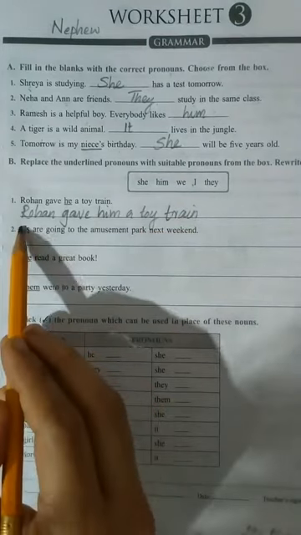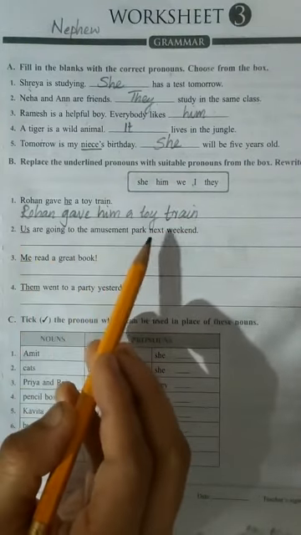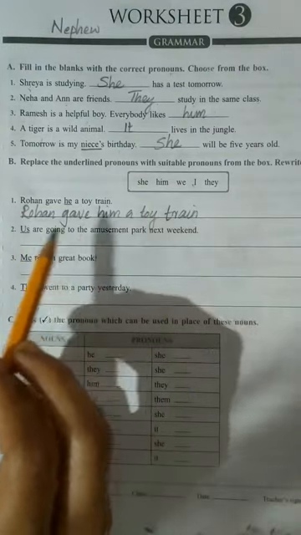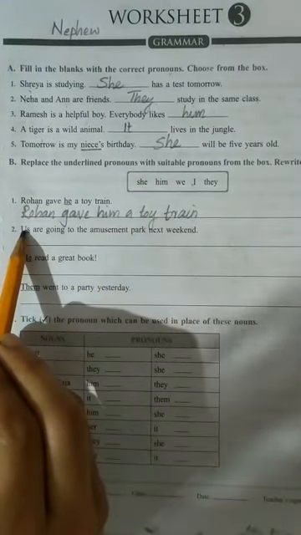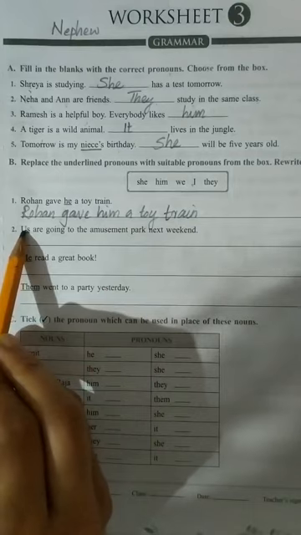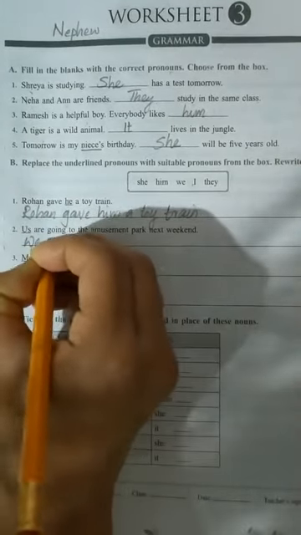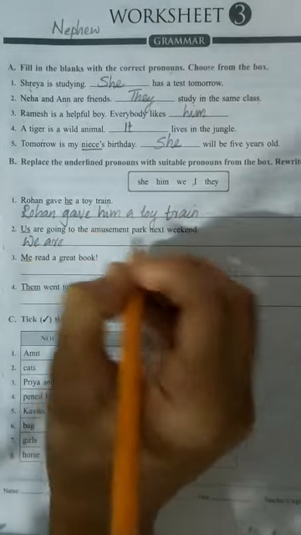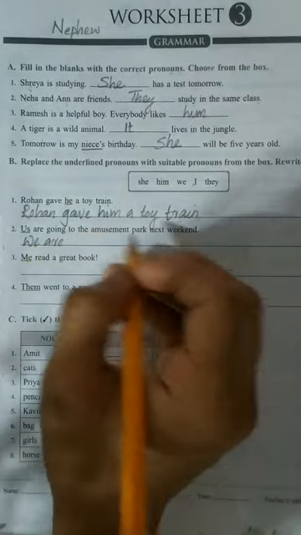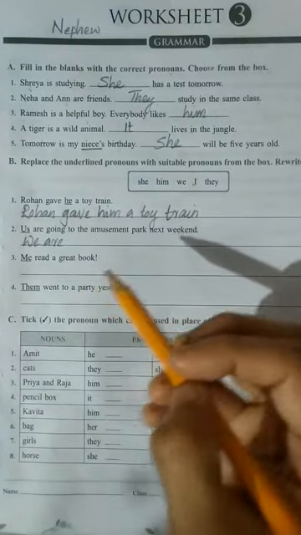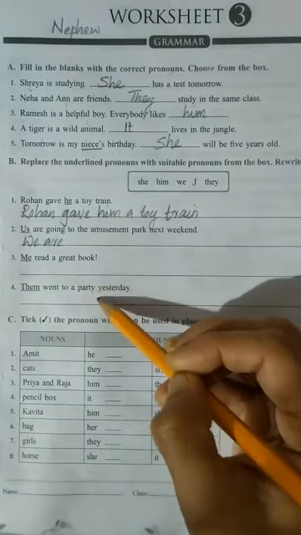Next, us are going to the amusement park next weekend. Instead of us, which pronoun should we use? We. We are going to the amusement park next weekend. Okay, complete the sentence. Similarly, can you do the rest on your own? Please try.